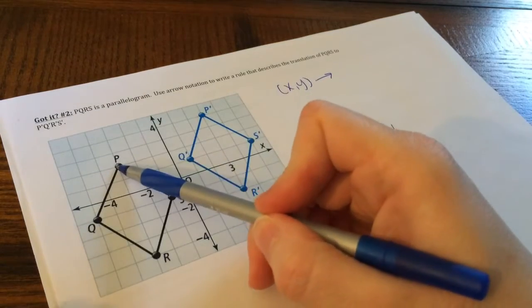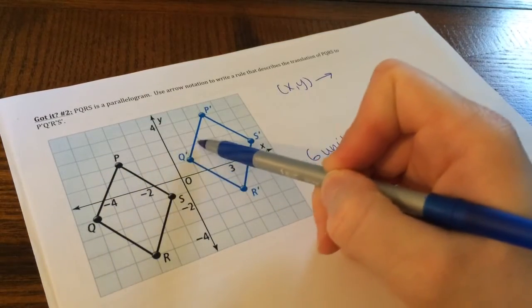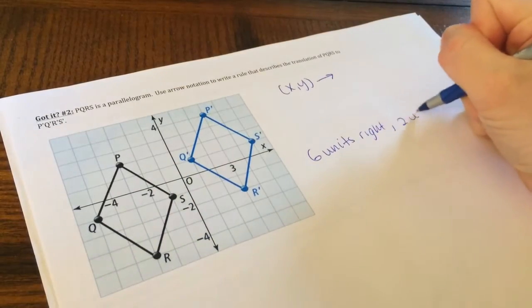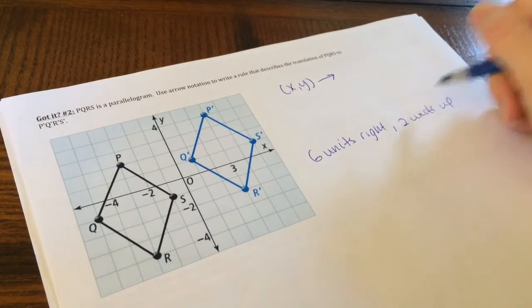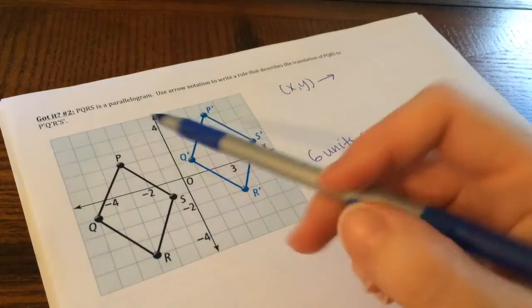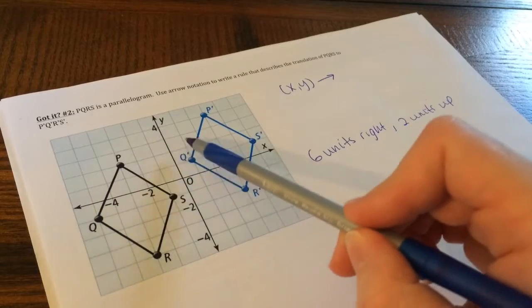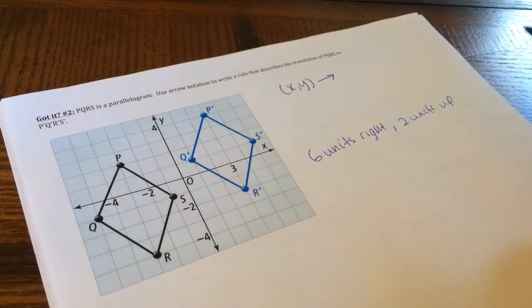And then, let's do it again. 1, 2, 3, 4, 5, 6 units right, and then 1, 2 units up. That's how we get from P to P prime. We go 6 units to the right, and then 2 units up.